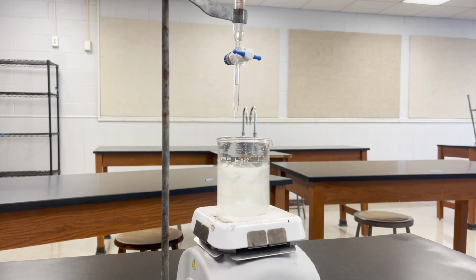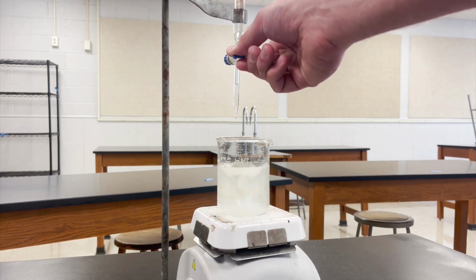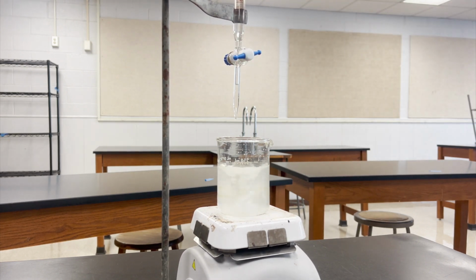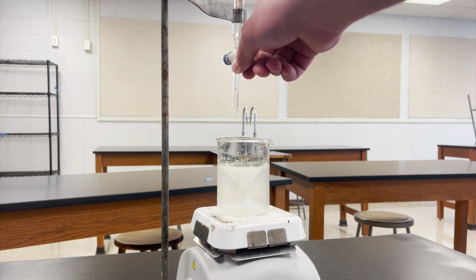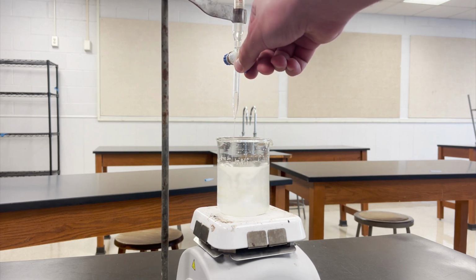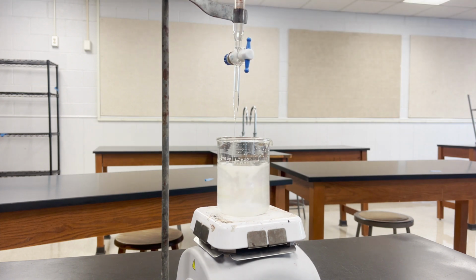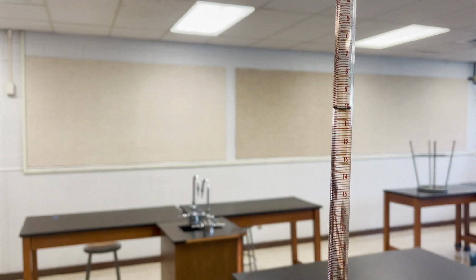And what we're going to do is put in some sodium hydroxide. Now the directions tell us to put 1 milliliter in at a time, but I happen to know that we're going to at least need to put 10 milliliters in there first. So I'm going to go ahead and just put 10 milliliters in there. And notice how it's now at 10 milliliters.